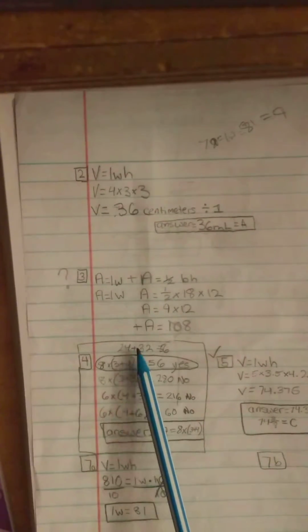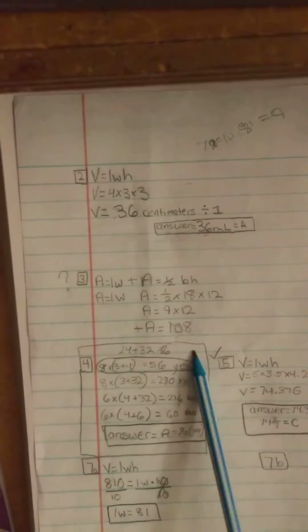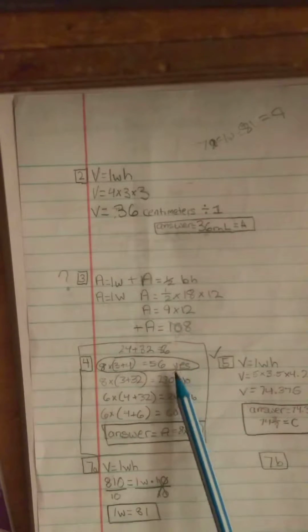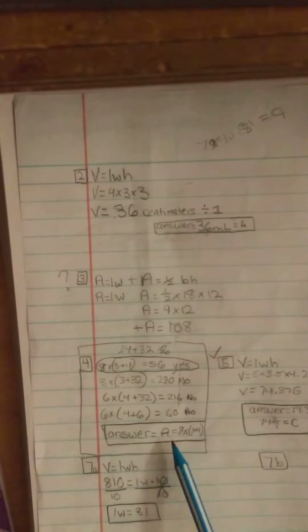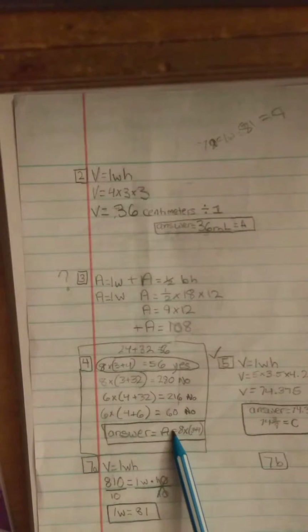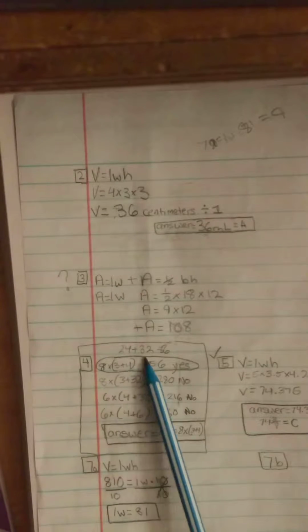Now the expression 24 plus 32 equals 56. So the answer also equals 56. So yes. Now do you want to check the other ones? Yes, you always want to. The answer is A, and A is 8 times (3 plus 4).